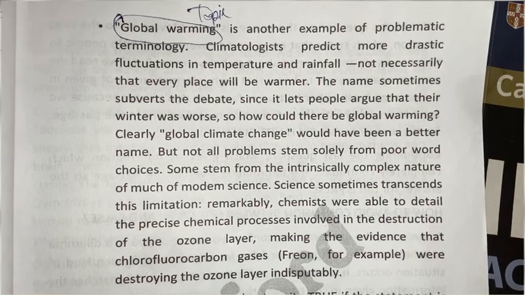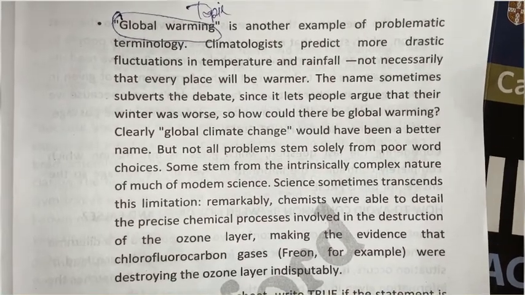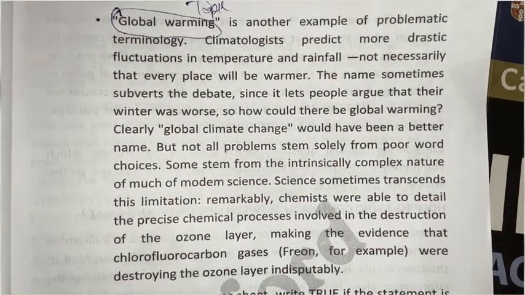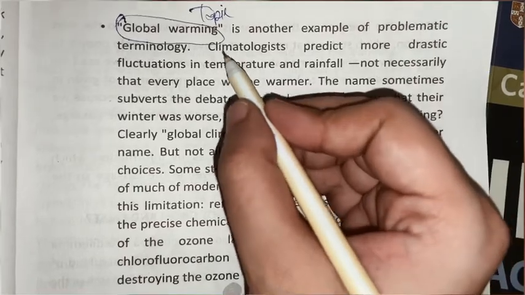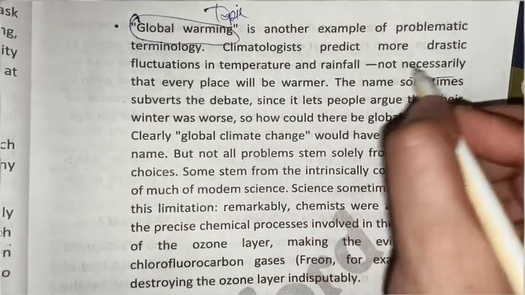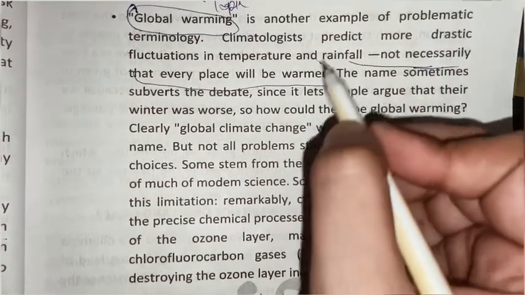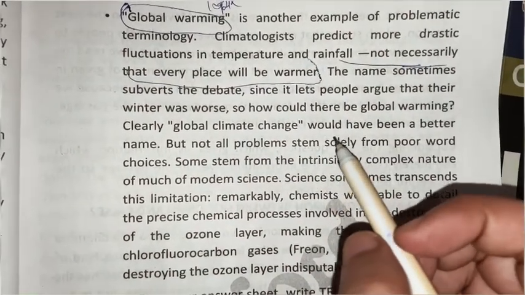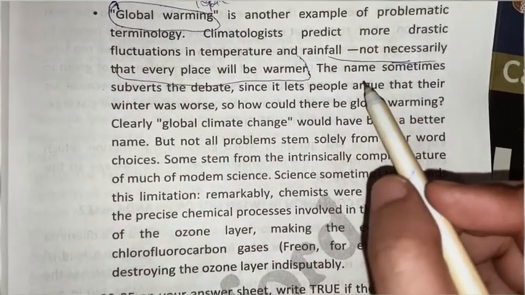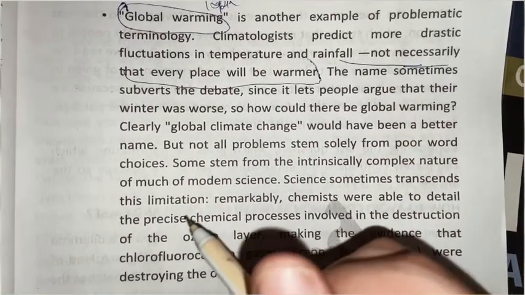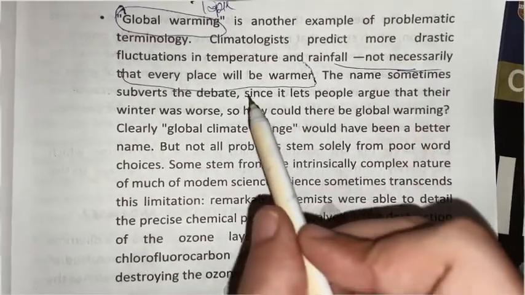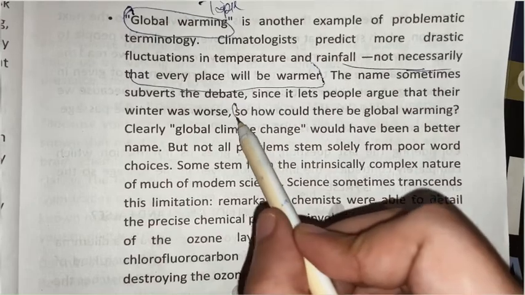The name sometimes subverts the debate since it lets people argue that their winter was worse. So how could there be global warming? Clearly, global climate change would have been a better name, but not all these problems stem solely from poor word choices.